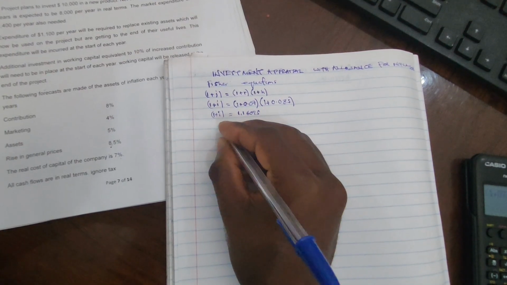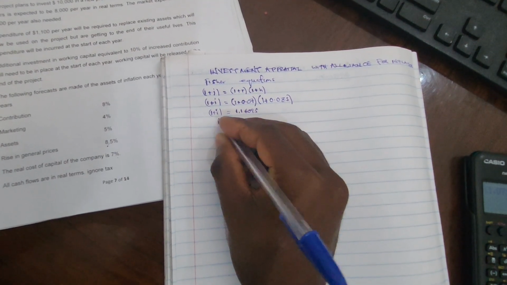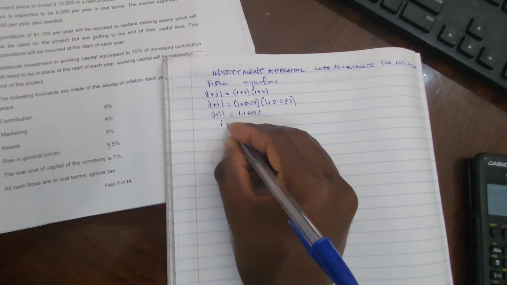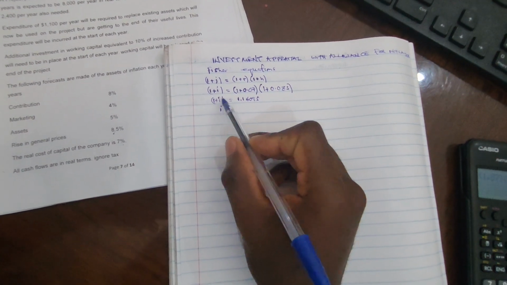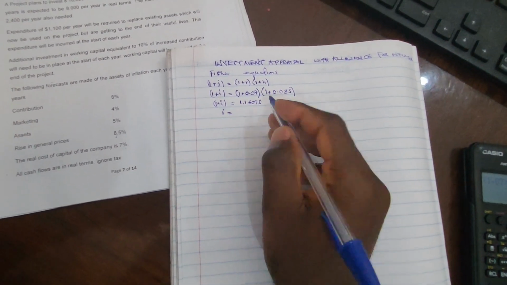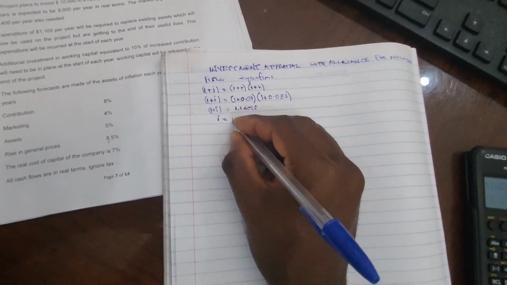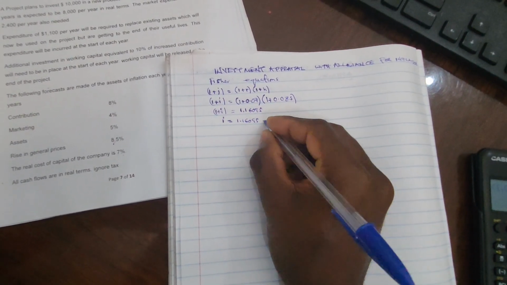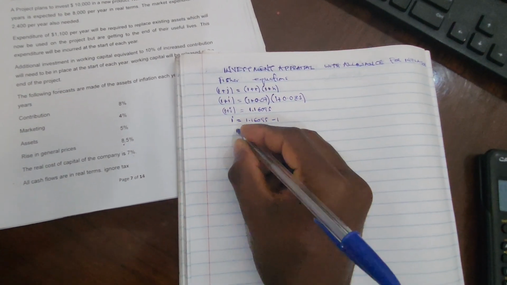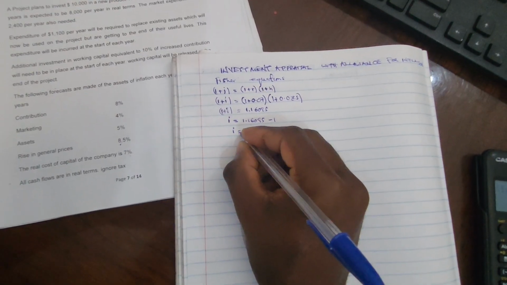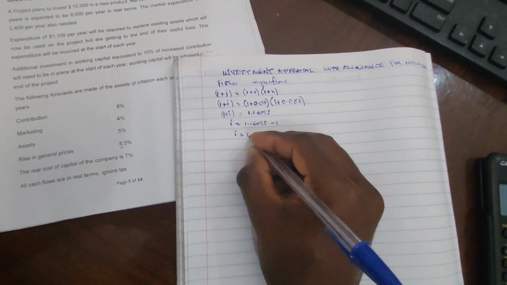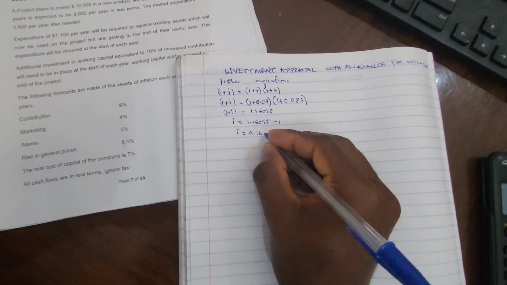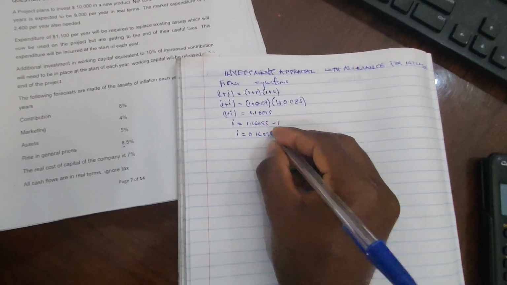So in this case, our nominal rate will be equal to this one. We'll cross over the equal sign to the other side, which is going to be 1.16095 minus 1, which gives us the nominal value of 0.6095.